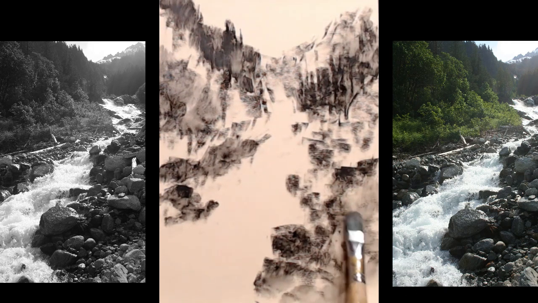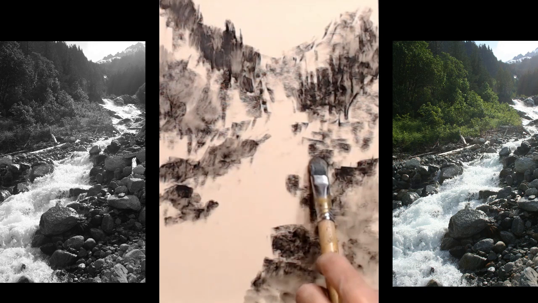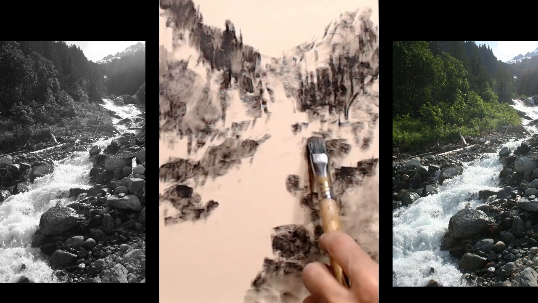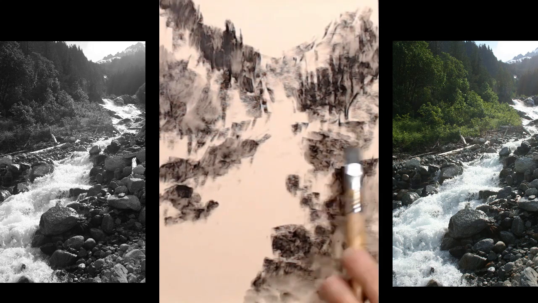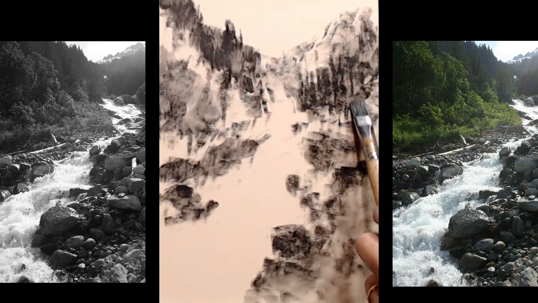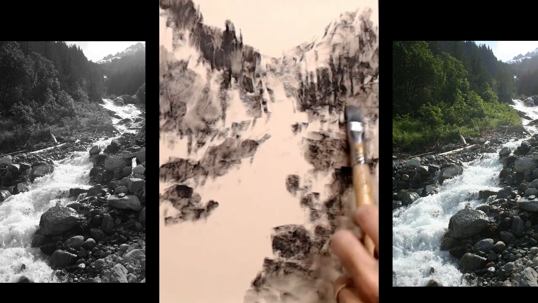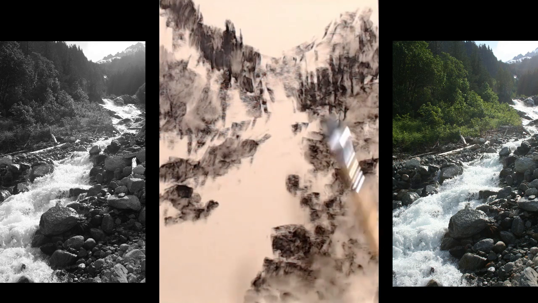And you've noticed, if you've seen my other videos, I like to do a lot of acrylic underpaintings, but I do vary that a bit. Sometimes I'll do watercolor, and in this particular case, I'm just going to stick with a monochromatic value study for this particular scene.